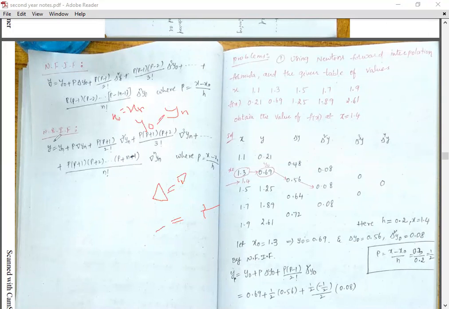So Newton's backward formula can be written as y is equal to yn plus p del yn plus p into p plus 1 by 2 factorial del square yn plus p into p plus 1 into p plus 2 by 3 factorial del cube yn plus and so on, where p can be evaluated using the formula p is given by x minus xn by h.